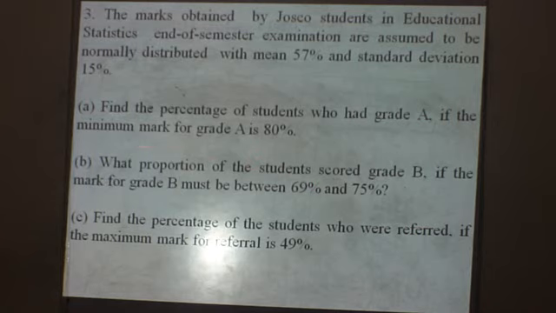B. What proportion of students scored B if the mark for grade B must be between 69% and 79%? C. Find the percentage of students who were referred if the maximum mark for referral is 49.